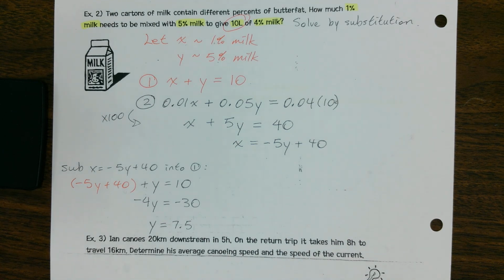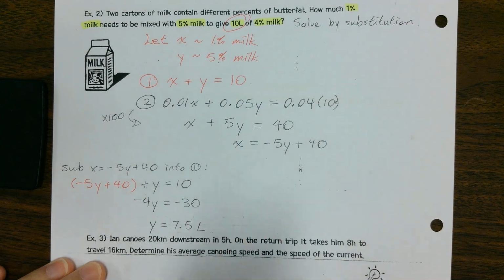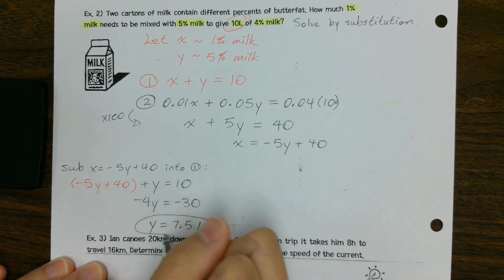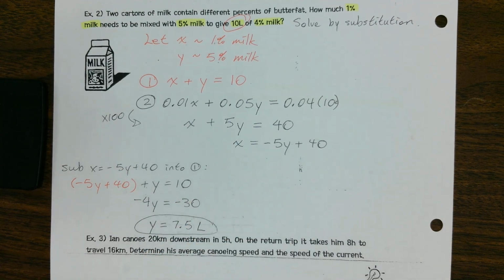What's my unit? Liters. Right, so Caitlin is not 1 liter. They actually need 7.5 liters. But the numbers start off as 1 liter, right? Not milliliters or anything. I'm overthinking. I'm just gonna stop.